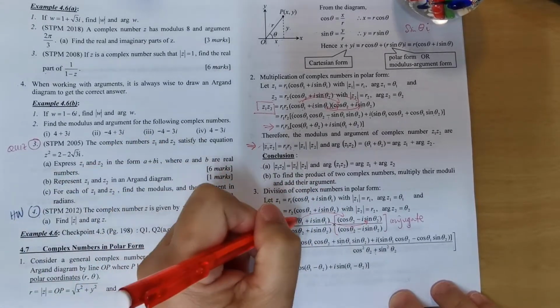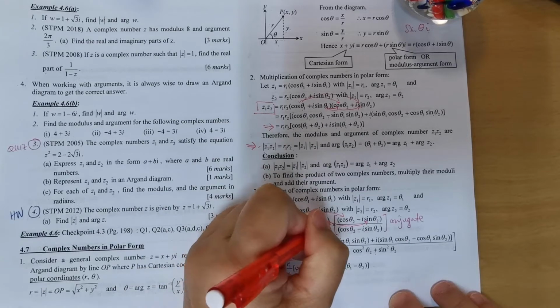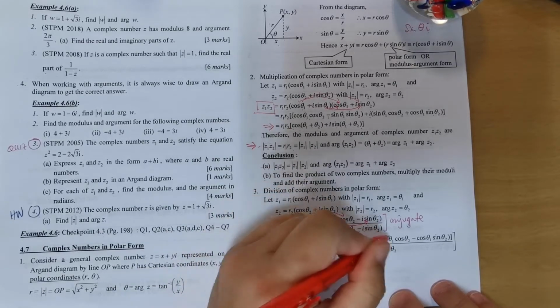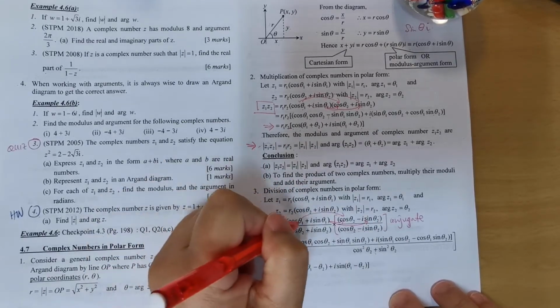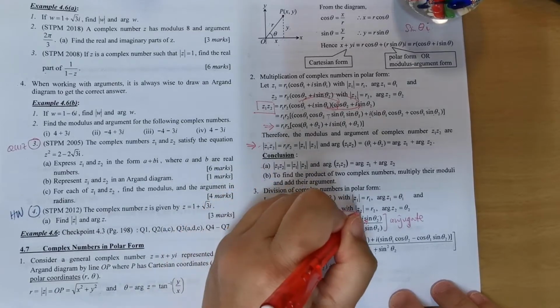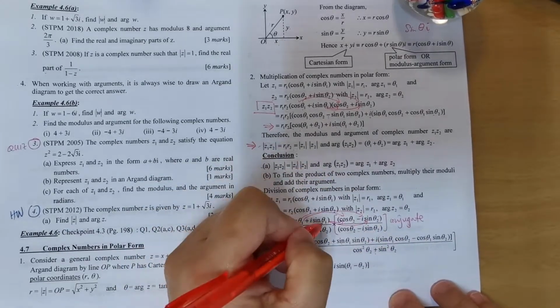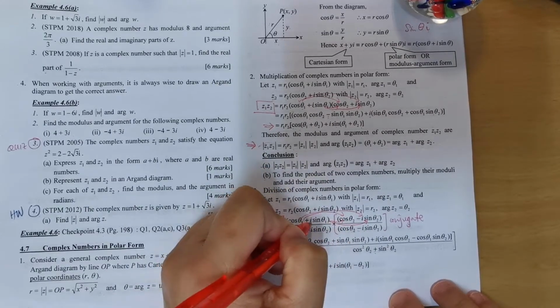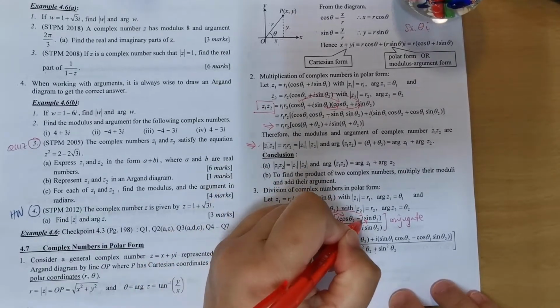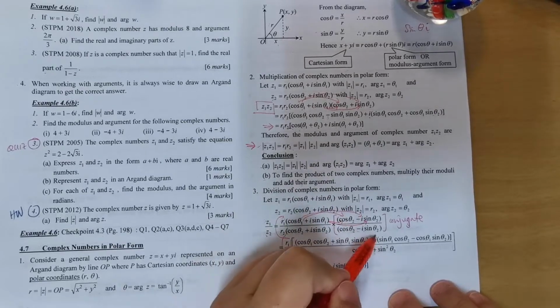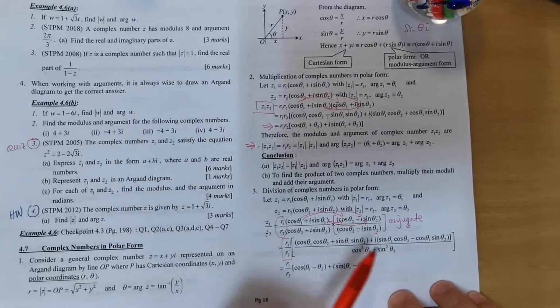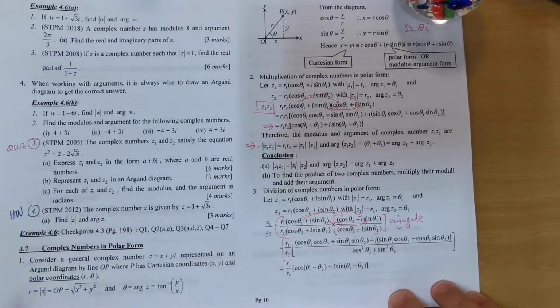Then sin theta 1 is going to multiply with cos theta 2 also, this one. And minus cos theta 1 is going to multiply with i sin theta 2 also. The last two terms have i. This one multiply this one has i, this one multiply this one also has i. So I factorize out the i. See? I factorize out the i, then it becomes sine, cos, cosine, sine.